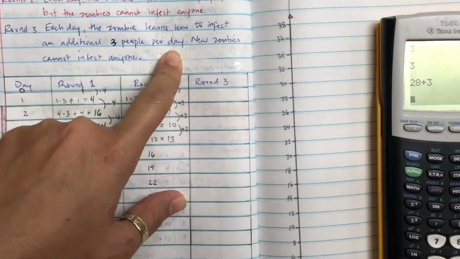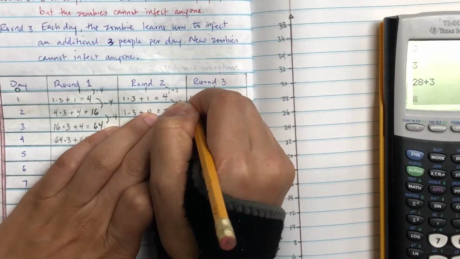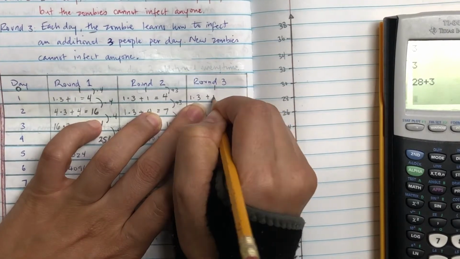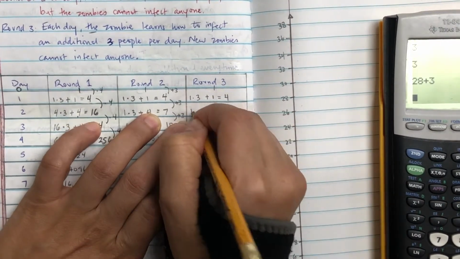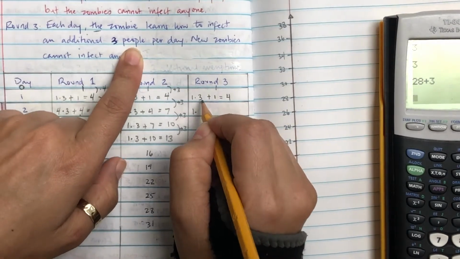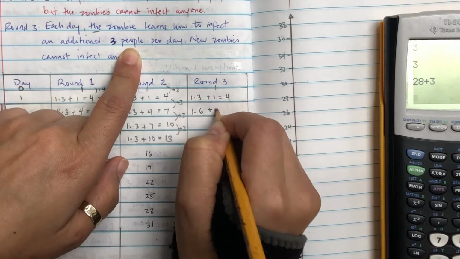Alright, day 3. Each day, the zombie learns how to infect an additional 3 people per day. New zombies cannot infect anyone. So start off with a zombie infecting 3 people, and then add the one that's already there, it's 4. But now he's learned how to infect an additional 3. So instead of 3 people he's infecting 3 more people, which would be 3 plus 3, which is 6.